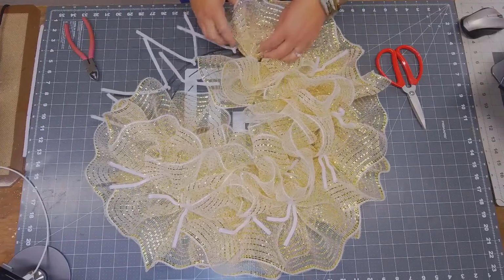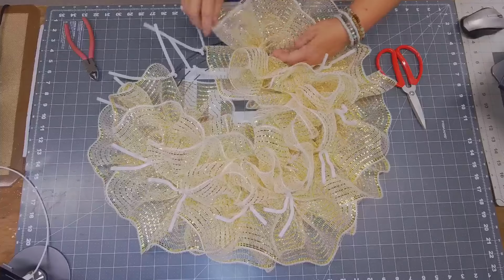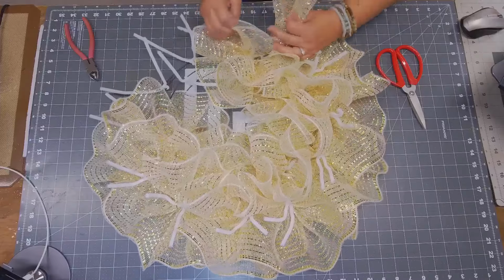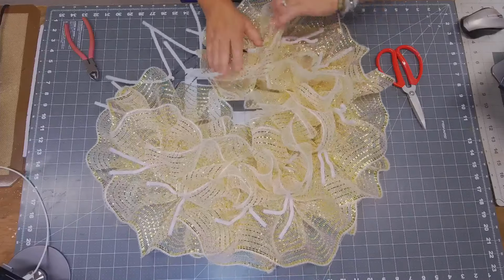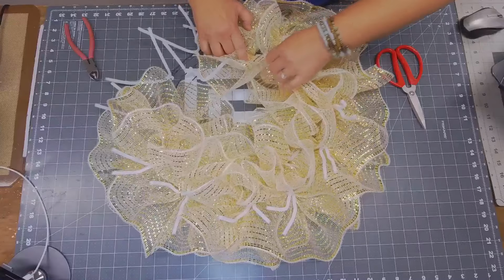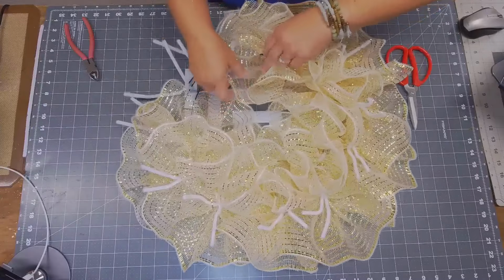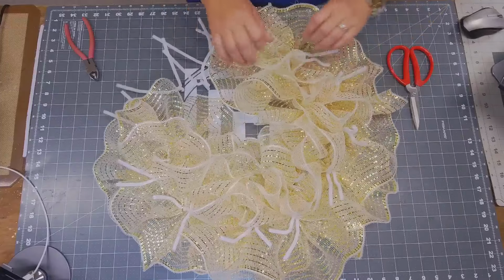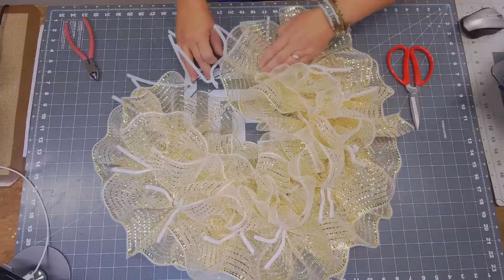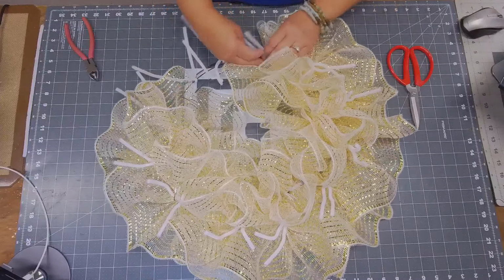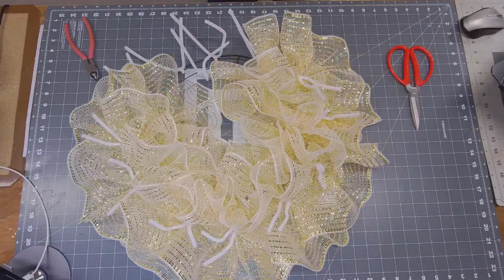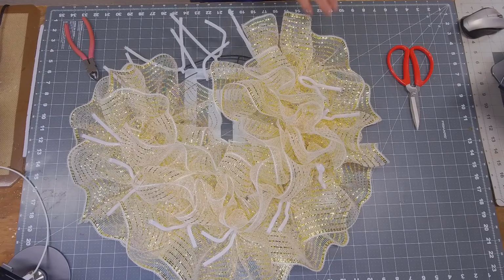Tucking that back to the inside. Going to tuck this back under. Get my piece right before there, so that it's all nice and full. And we've got to squeeze in our right side piece. Bring these over.